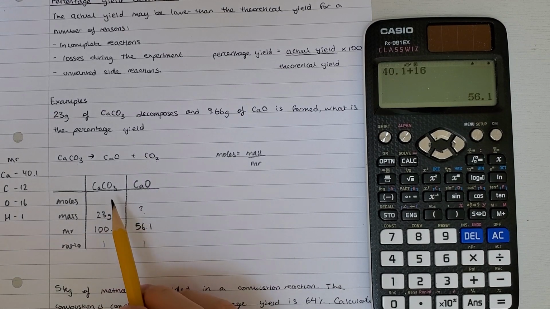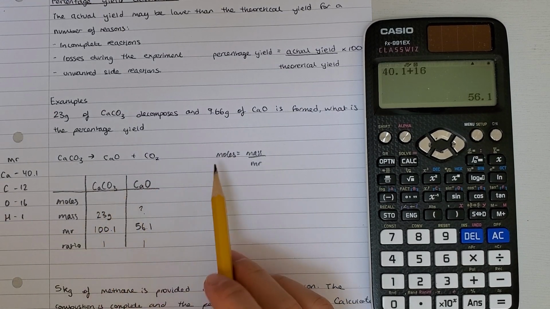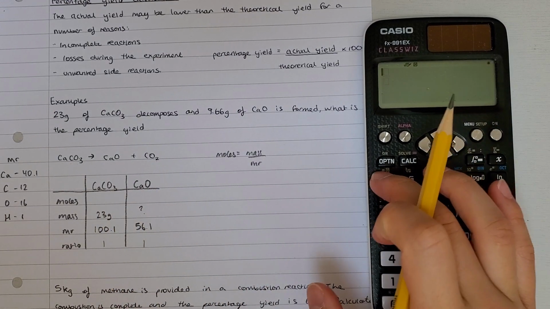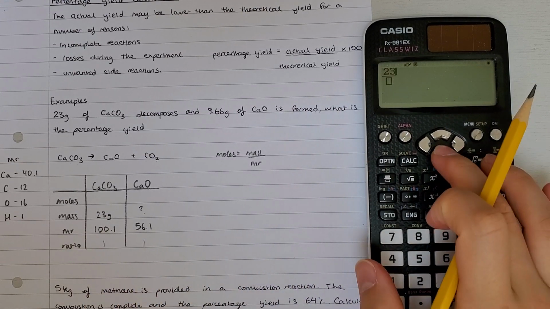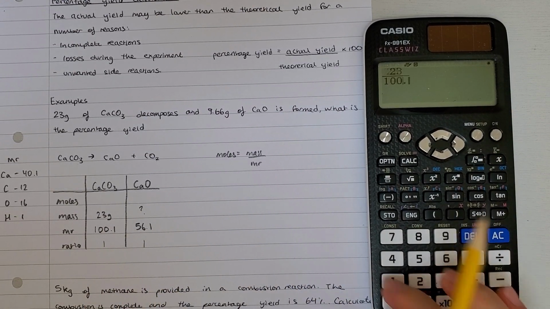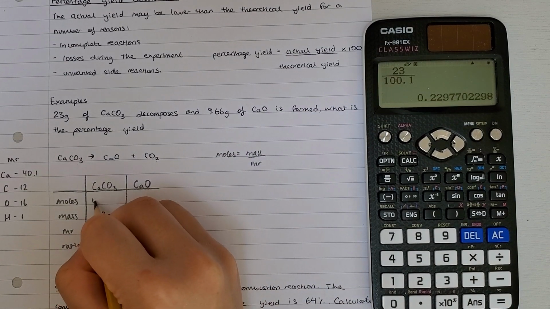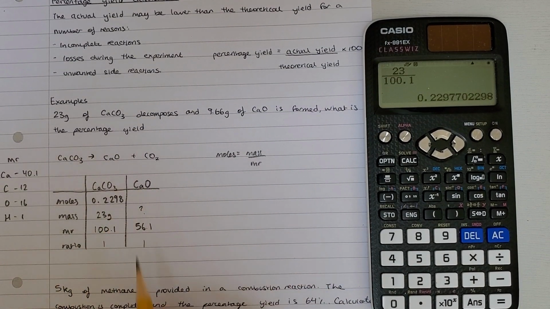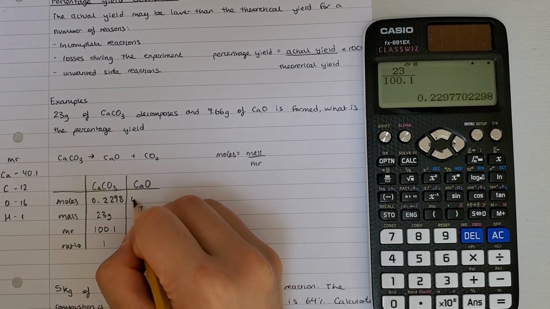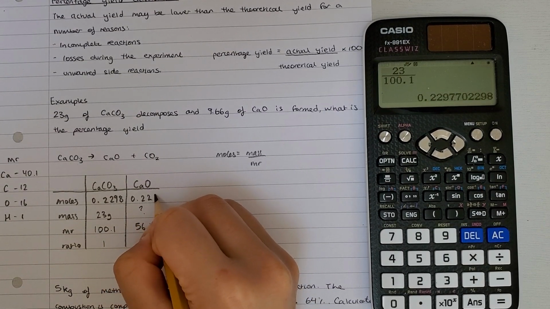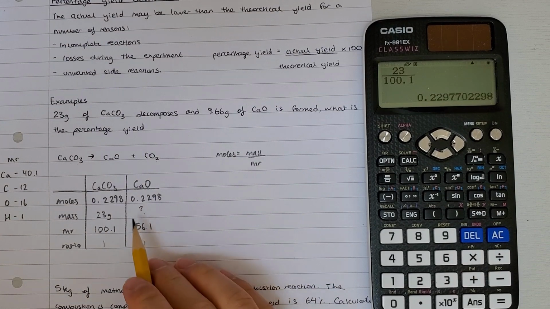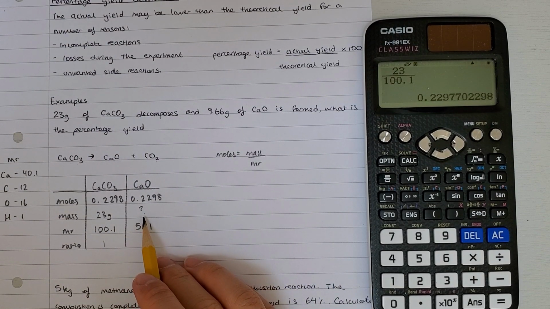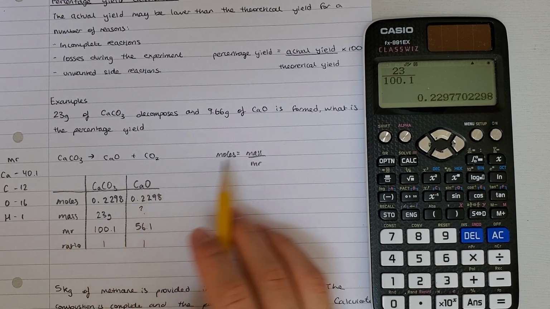So now we need to work out the moles of calcium carbonate. Moles equals mass over MR. So mass divided by MR gives you 0.2298. Because we're in a 1-to-1 ratio, 0.2298 here. And then we need to calculate the theoretical yield or mass of calcium oxide.